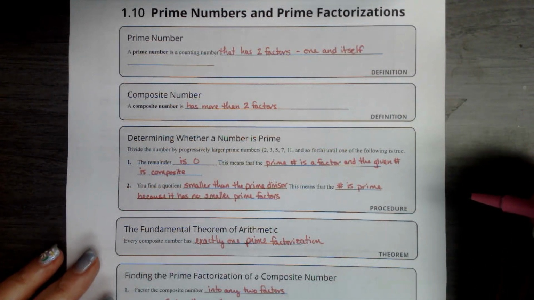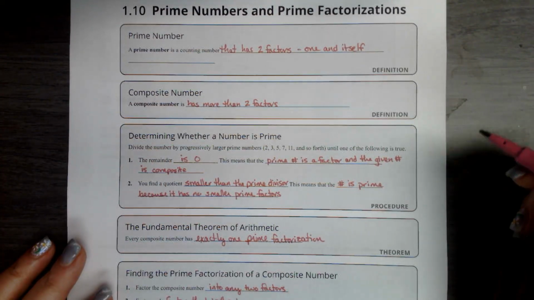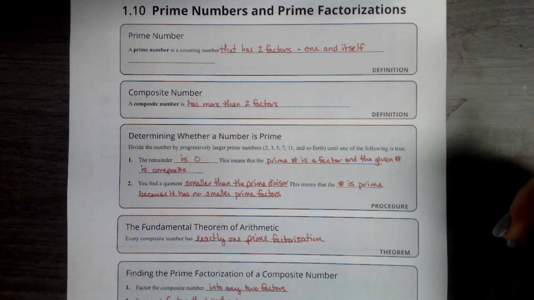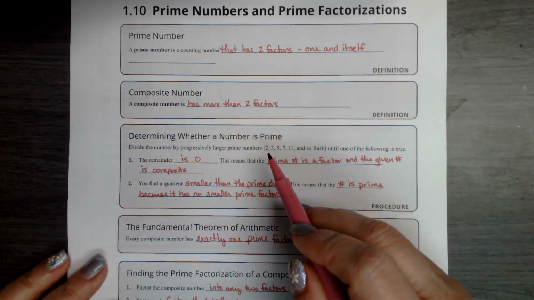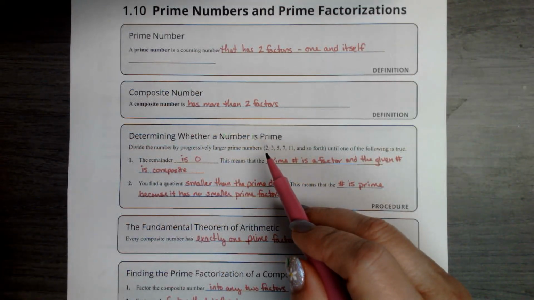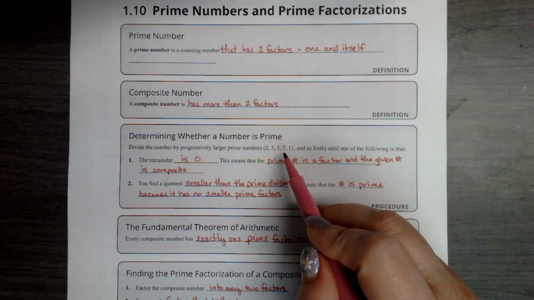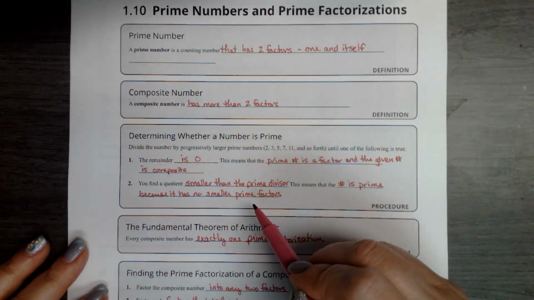Determining whether a number is prime or not is done by figuring out whether any numbers go into it. So if you can divide a number into it, and it goes evenly, then you know that it is not prime, unless that number is just itself. So the number 2 is prime because the only numbers that go into 2 evenly are 2 and 1. That's what makes it prime. 3 is prime, 5 is prime, 7 is prime, and 11 is prime, and so forth and so on.